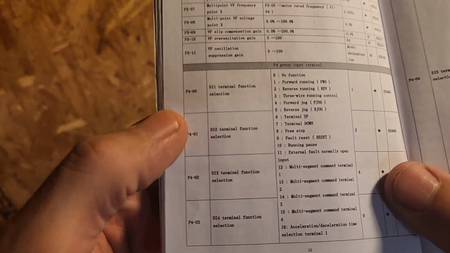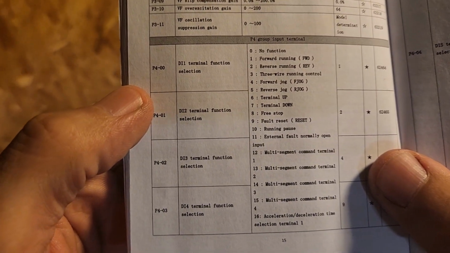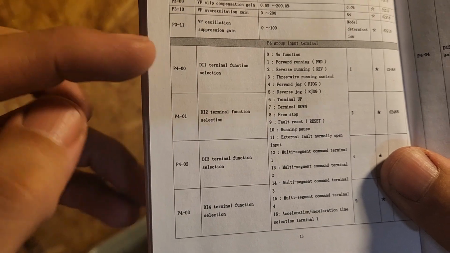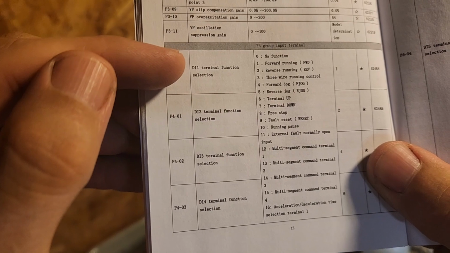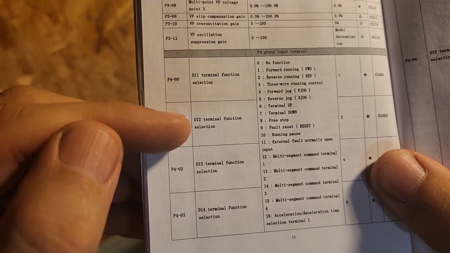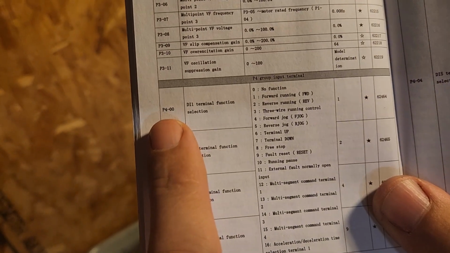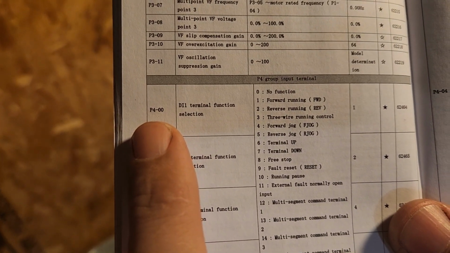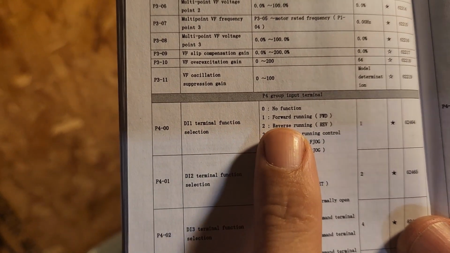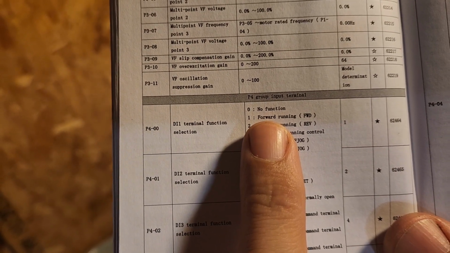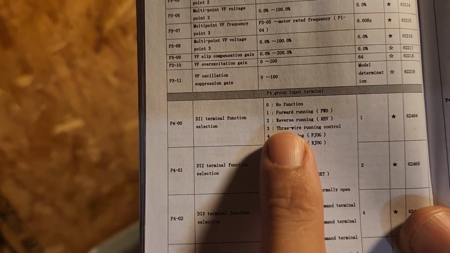So I did a little reading, and this is what I'm gonna use for that forward reverse switch that I have. Here you can pick which terminal you want to use. So I'm just gonna use D11 for forward and D12 for reverse. So I would go into this P4-00 setting, which is D11, and change that to 1, and then change P4-01 to 2.